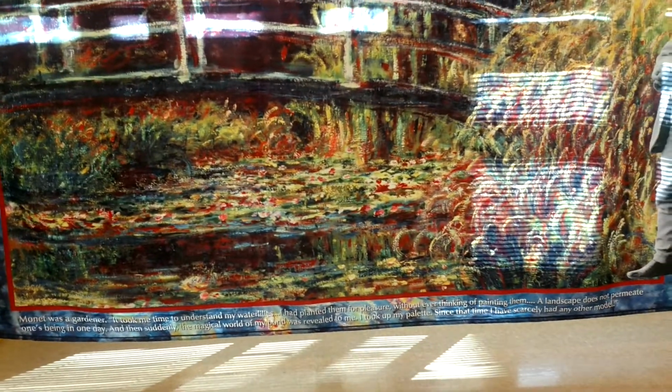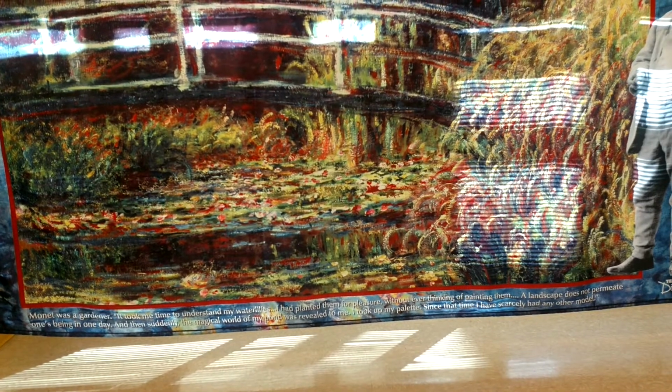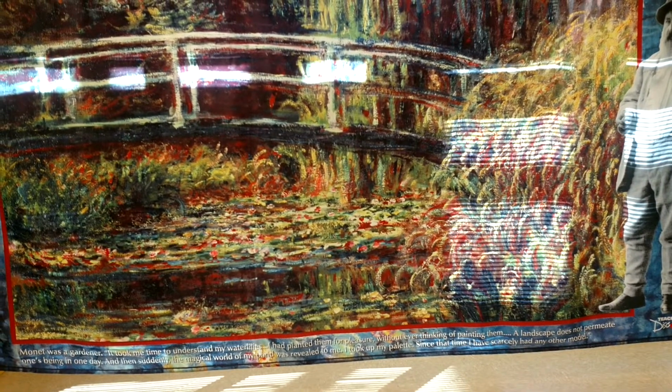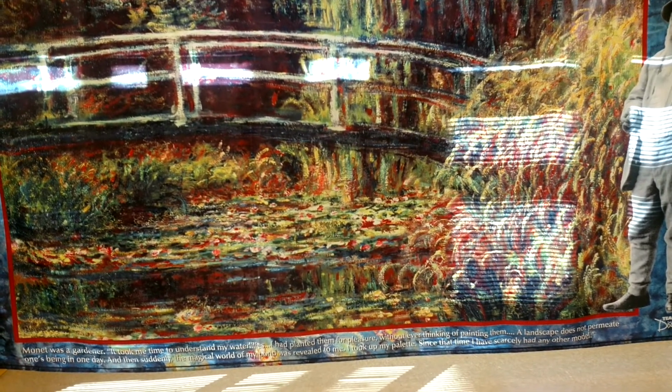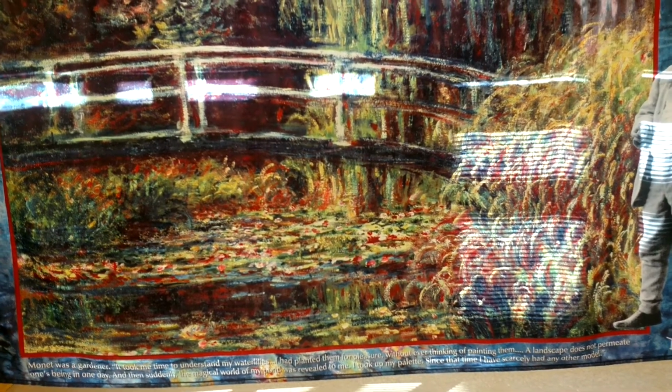Down below here, there's a quote that says, "Monet was a gardener. It took time to understand my water lilies. I had planted them for pleasure, without ever thinking of painting them. A landscape does not permeate one's being in one day. And then suddenly the magical world of my pond was revealed to me. I took up my palette. Since that time, I have scarcely had any other model." So he loved to paint his gardens.